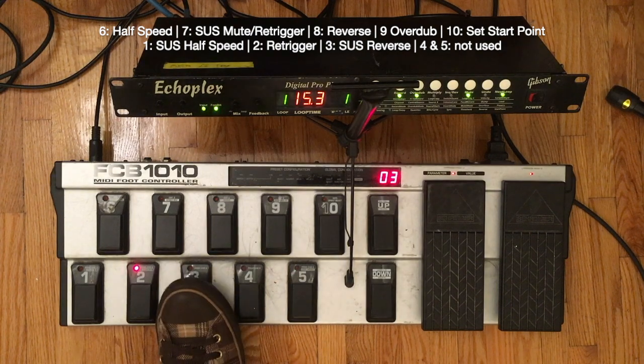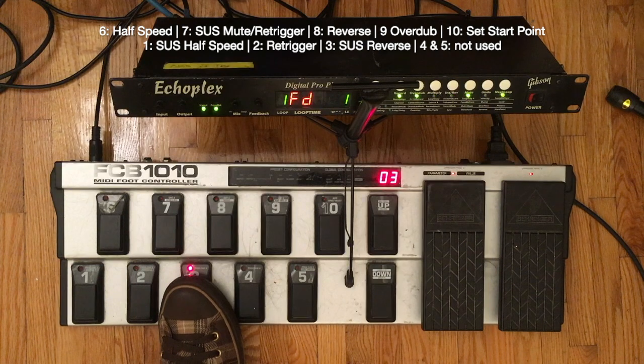So just as a point of interest, everything that happens from here on out is not changing the content of the loop at all, it's just manipulating the playback of the loop in different ways using retrigger and sus reverse.